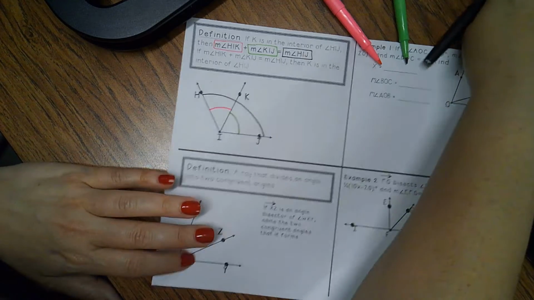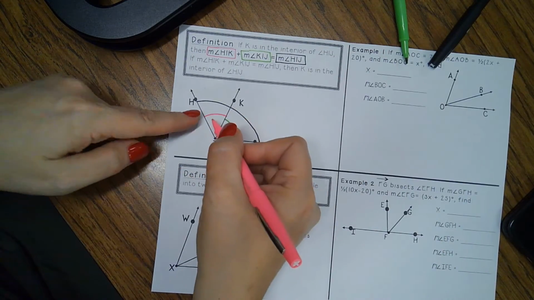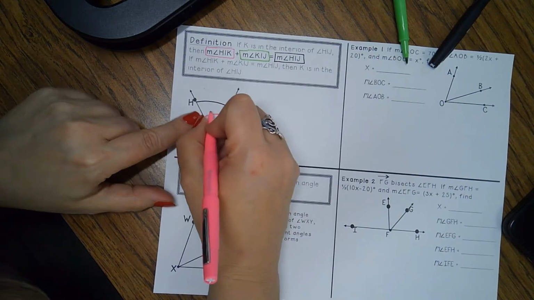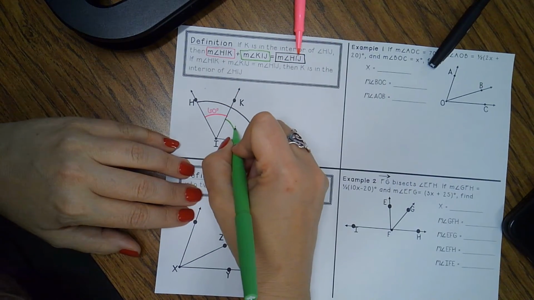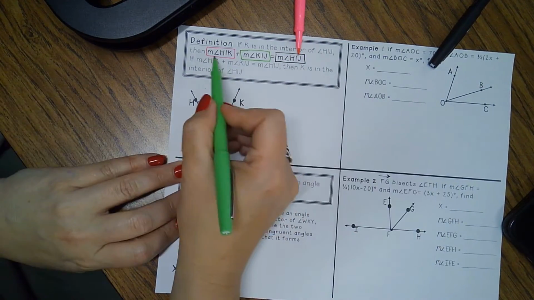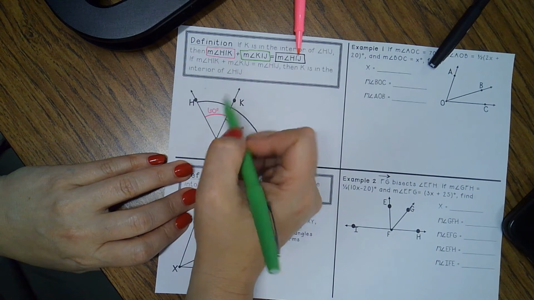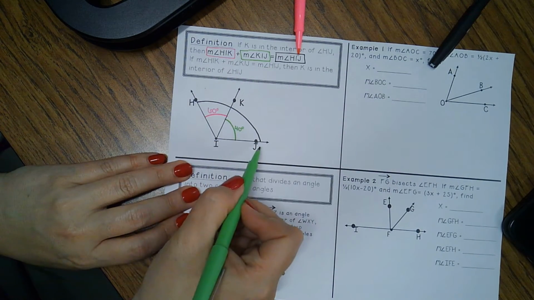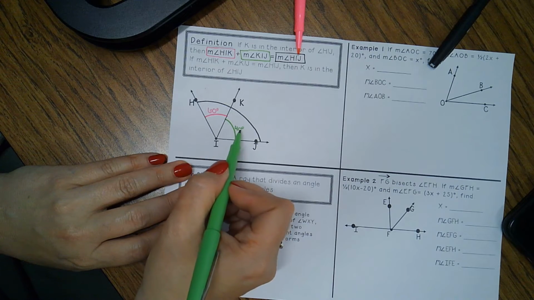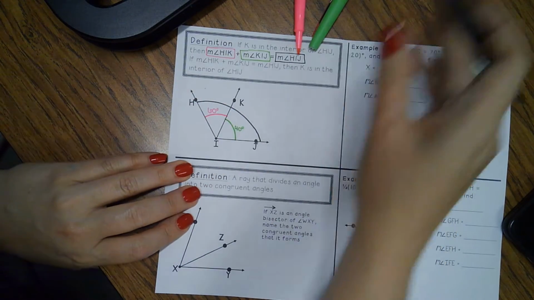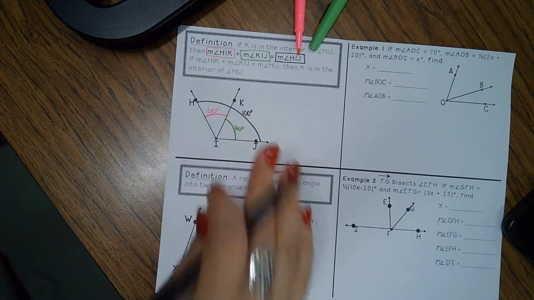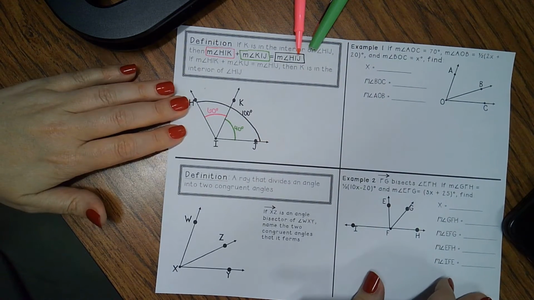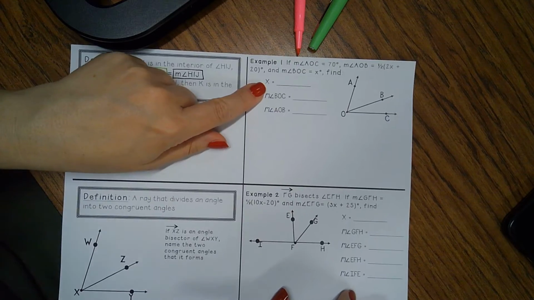So let's look at it if I was to put numbers with this. Say this angle here was, I don't know, like 60 degrees. And this angle here was 40 degrees. This is saying that if I added this angle plus this angle, it gives us the whole thing. So 60 plus 40 means that this whole big angle would be 100 degrees. Makes a little bit more sense when we put some numbers with it. All right, so going on to the example.